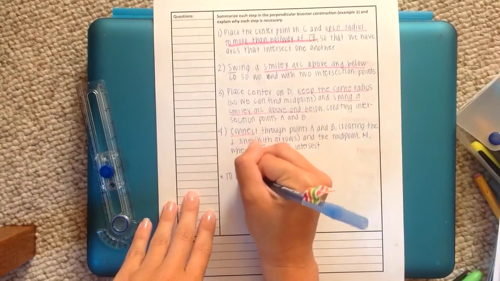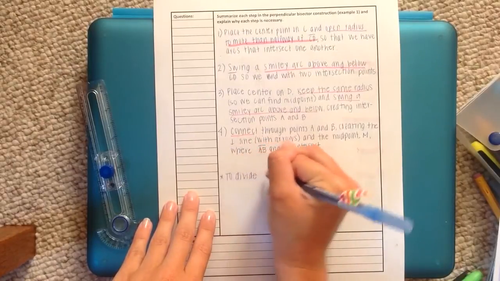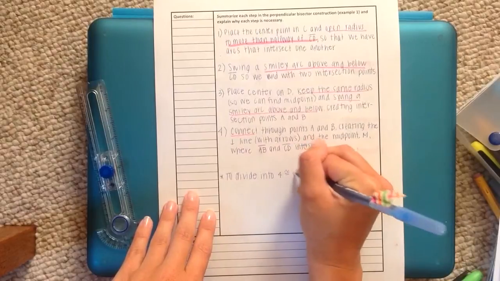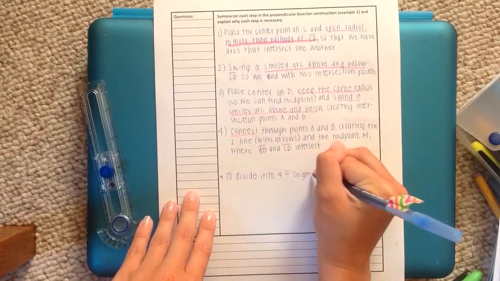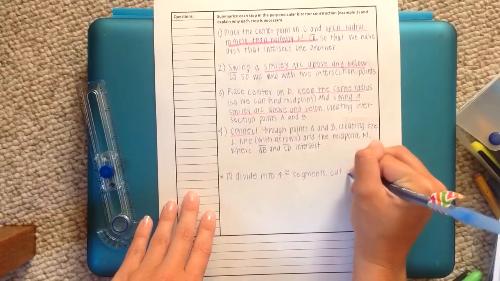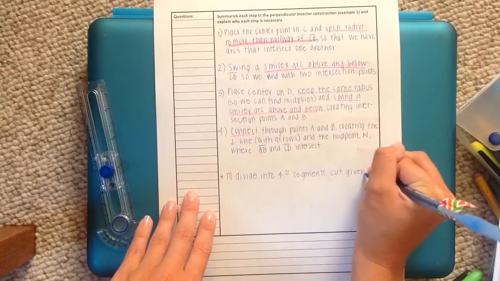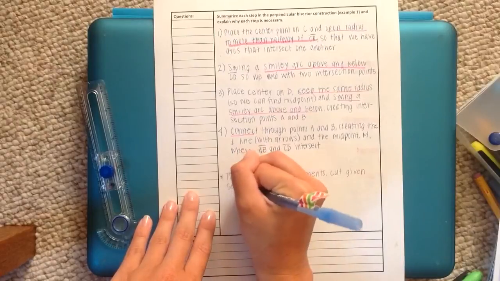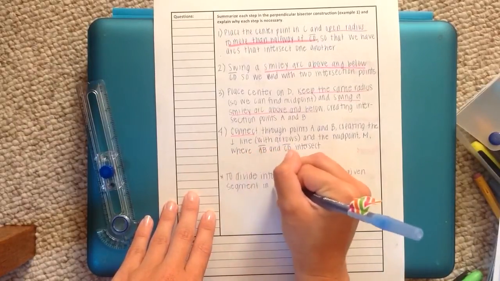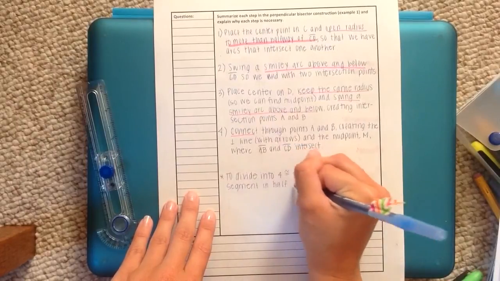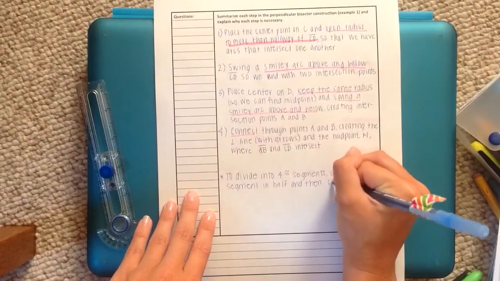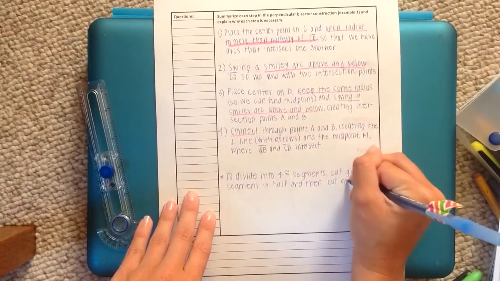To divide into 4 congruent segments, cut the given segment in half, and then cut each half into half.